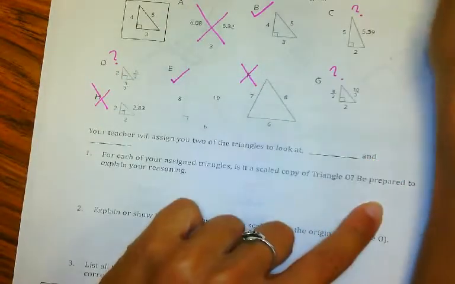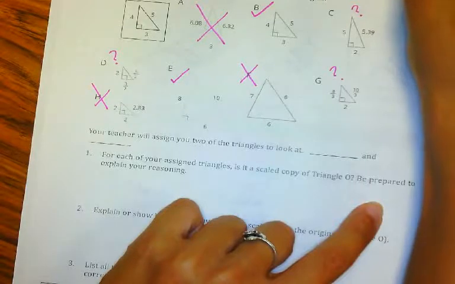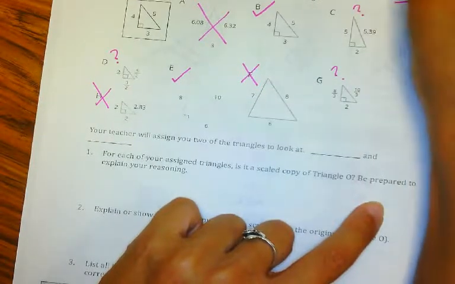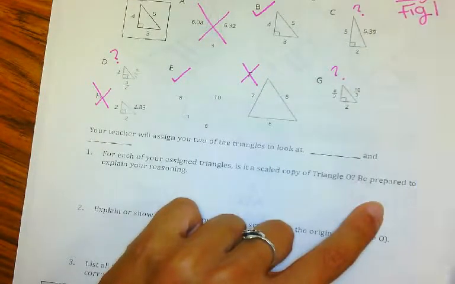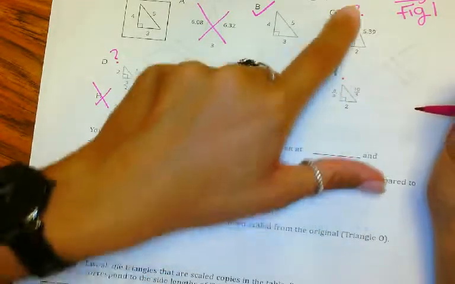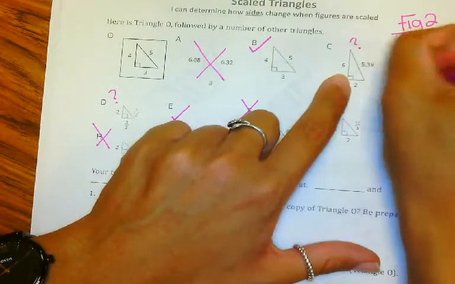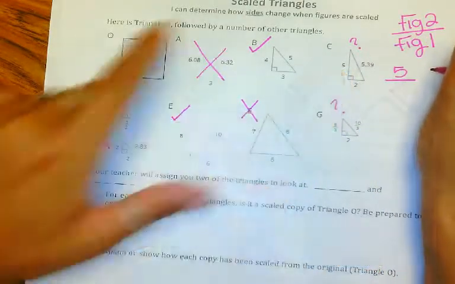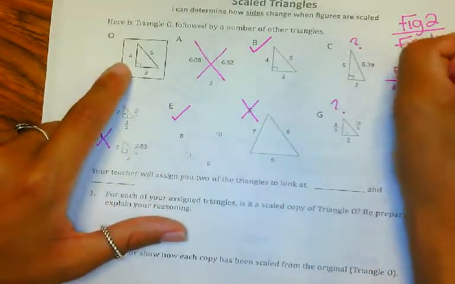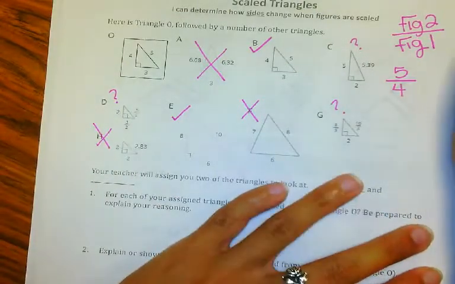So whenever you're trying to figure out if it's a scale copy, you're going to take figure 2 and divide it by figure 1. Okay? So if this is our figure 2, pick a side that you want. So I'm going to pick 5. For figure 1, what side goes with 5? And then I'm going to divide. So top in, bottom out.